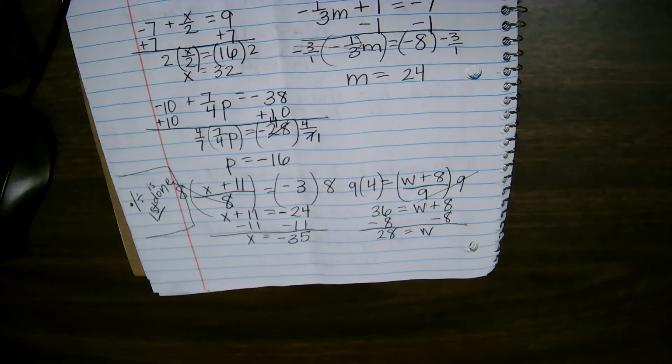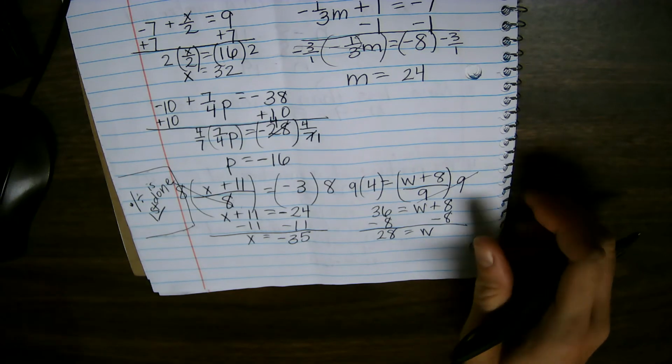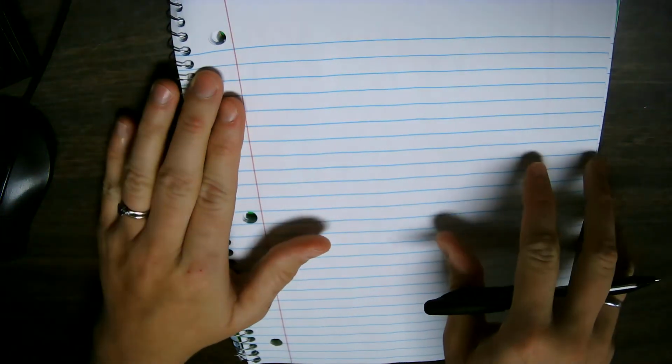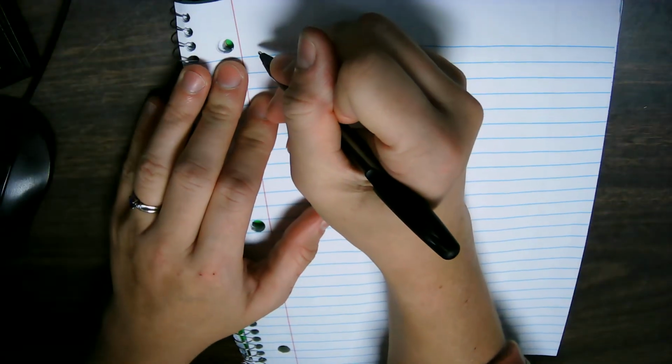Okay? Alright, so you might have something similar, but with parentheses showing multiplication. So you can do it one of two ways. You can use distributive property and multiply through, right? Or you can just undo that multiplication first.